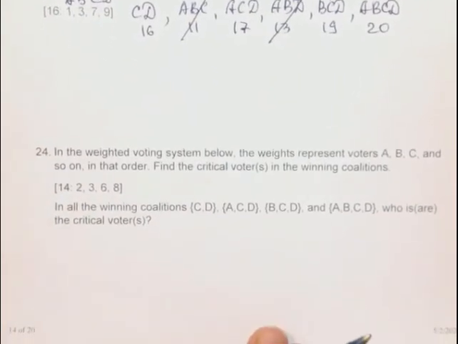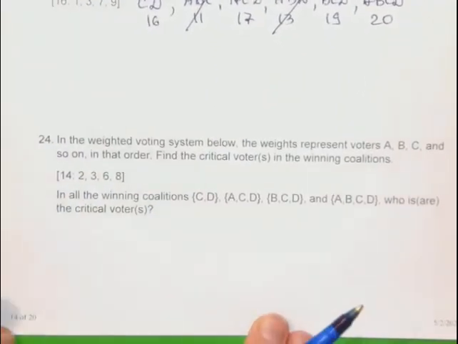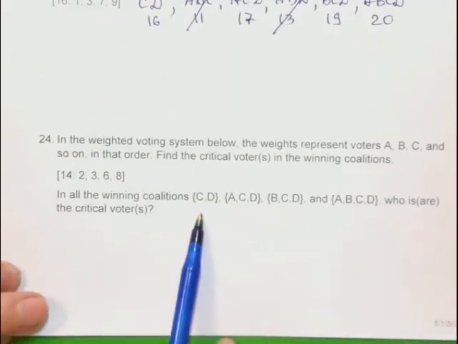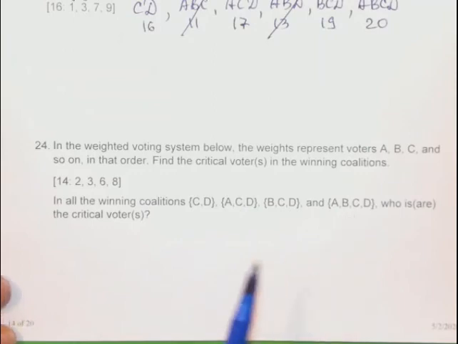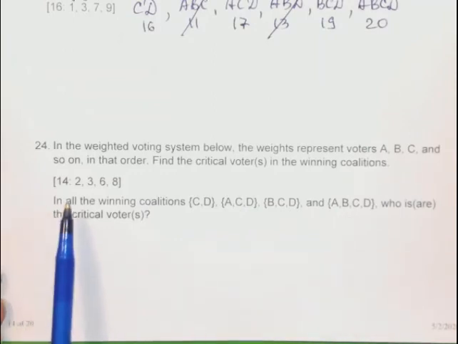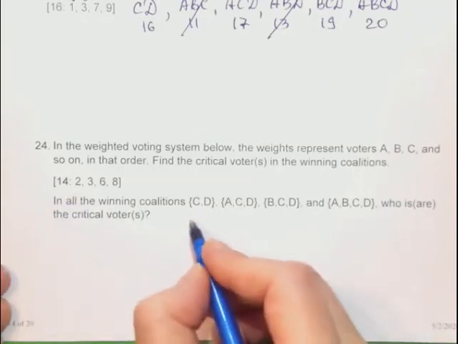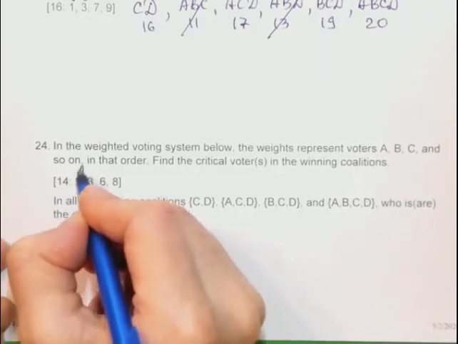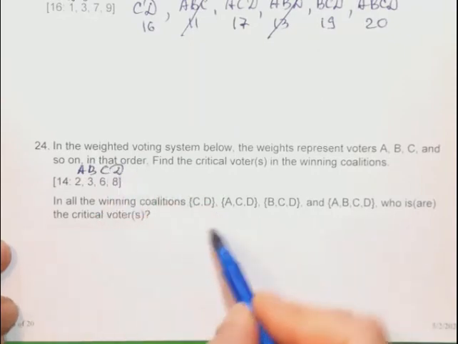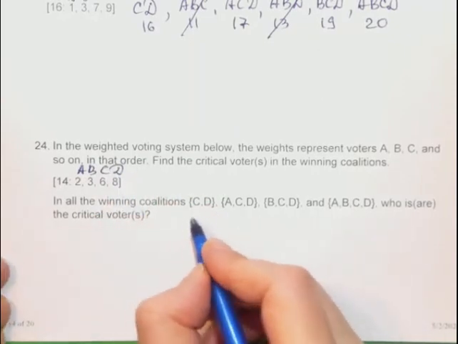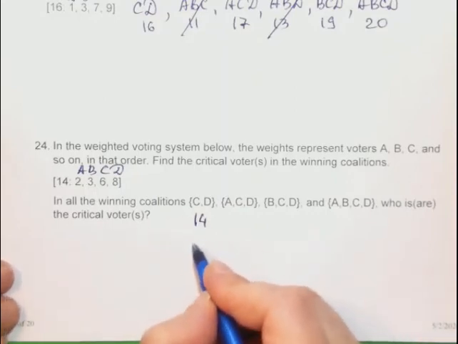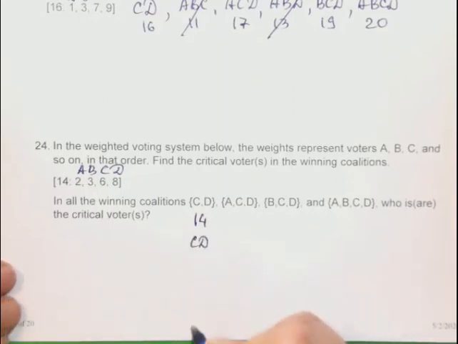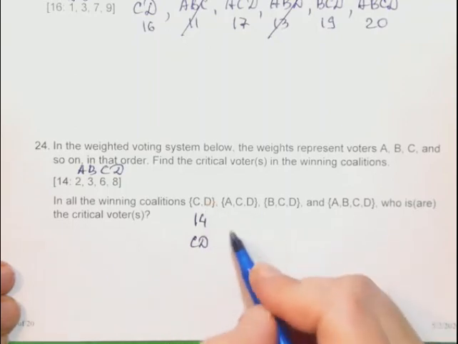So another example with critical voters. In this problem, we are given the winning coalitions CD, ACD, BCD, and ABCD. Let us find the critical voters. So CD: C and D have a weight of 14, and both C and D are critical for this coalition.